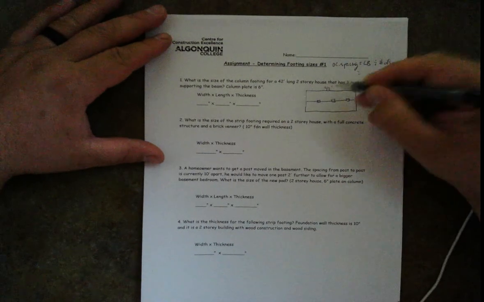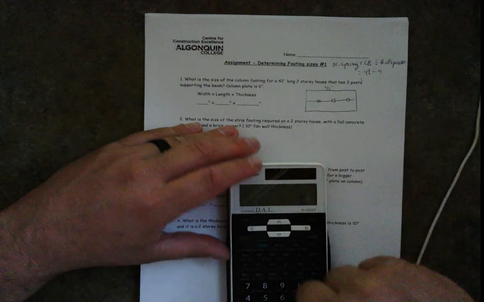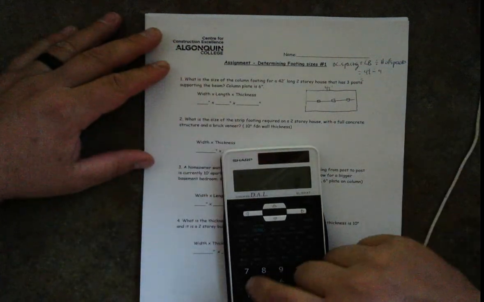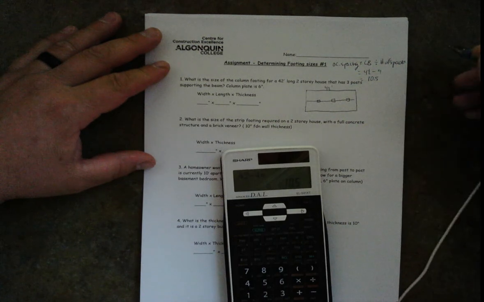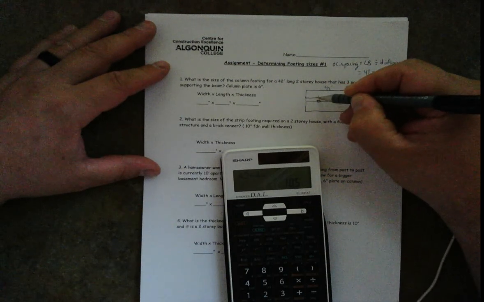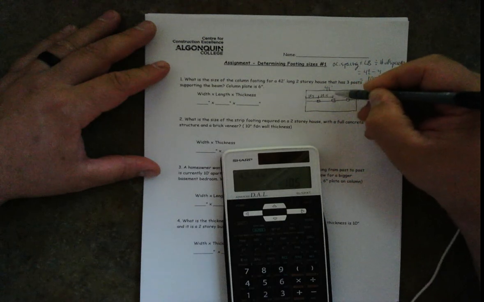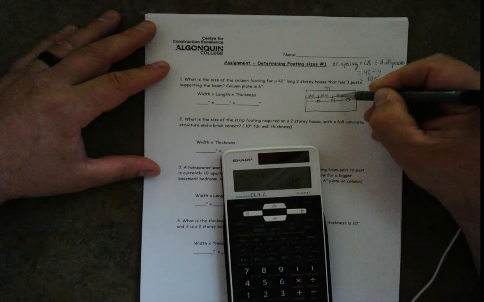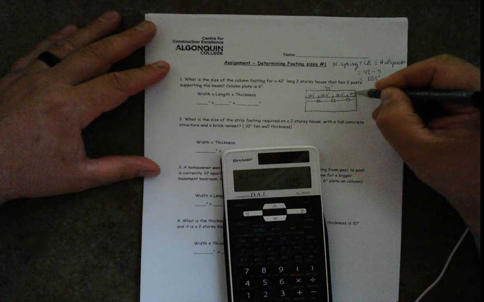So if we take the 42 feet and then divide it by 1, 2, 3, 4 spaces, we'll then have our on-center spacing. So 42 divided by 4 gives us 10.5 feet. That means the distance from outside the foundation to center of post is 10.5. Center post to center post is 10.5. Center post to center post is 10.5 feet. And again, center post to outside the foundation, 10.5.